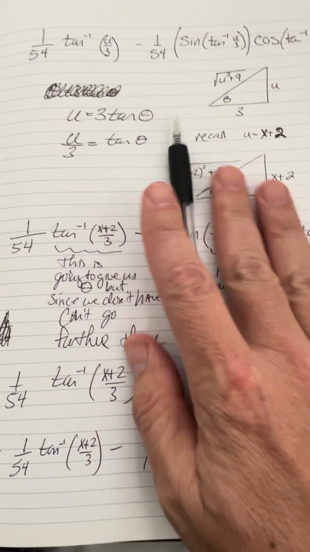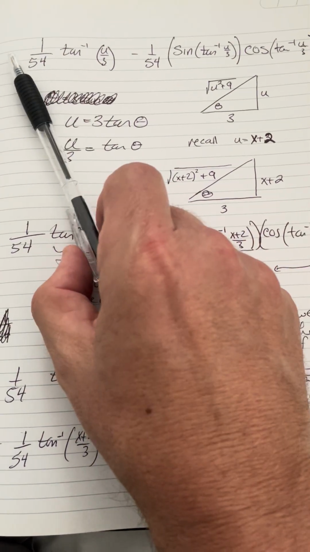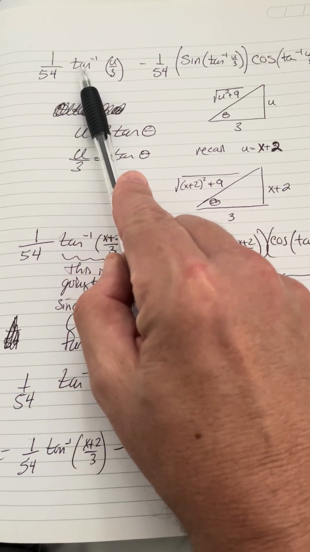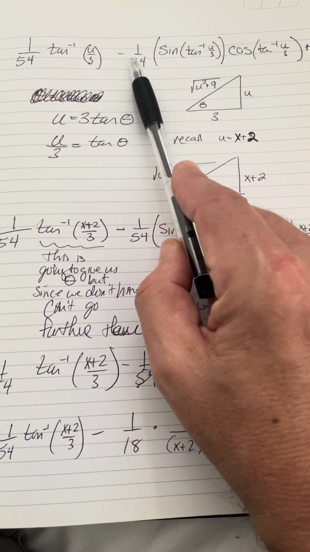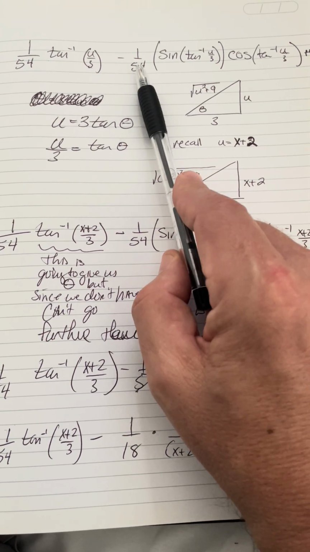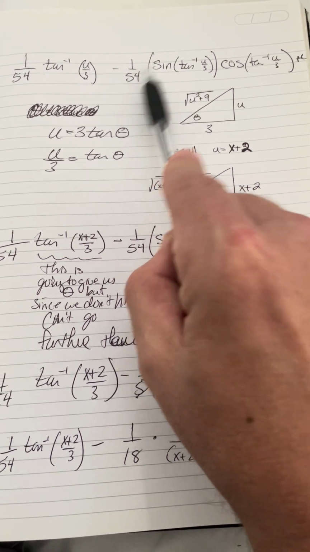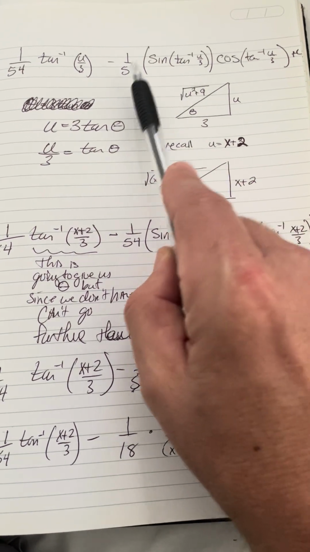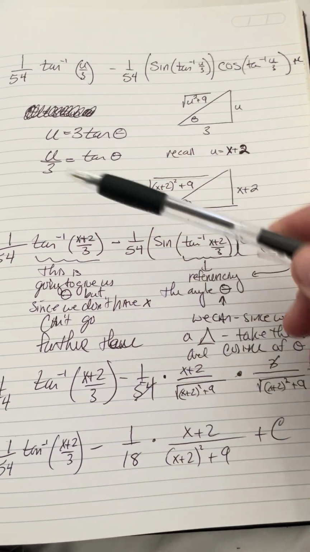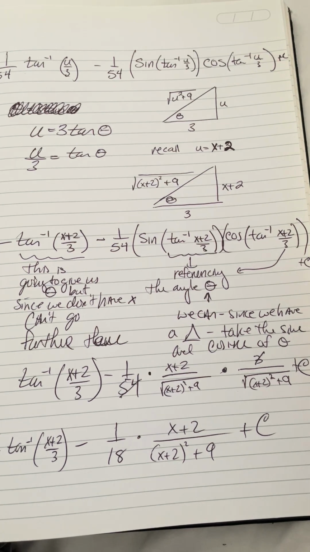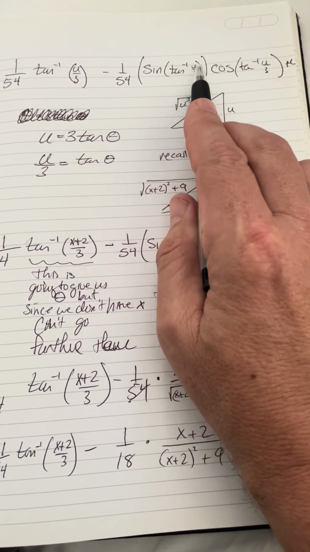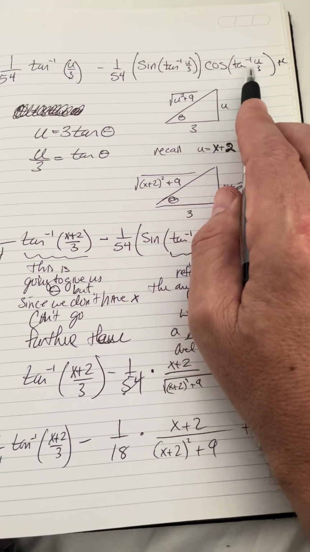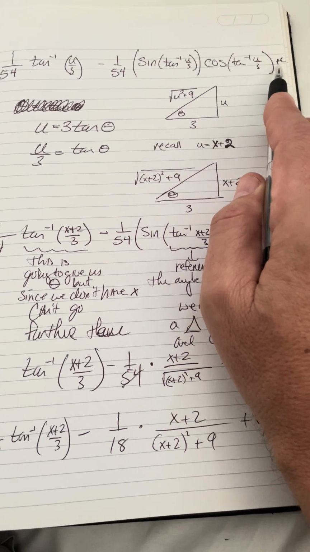We had finished a problem where we had ended up with 1 over 54 tan inverse of u over 3 minus, and this might have been 1 over 108. I don't recall, but this isn't the concern. Whatever this fraction is, just pretend it's 1 over 54 for a moment. And we had the sine of the tangent inverse of u over 3, and then the cosine of the tangent inverse of u over 3, plus c.